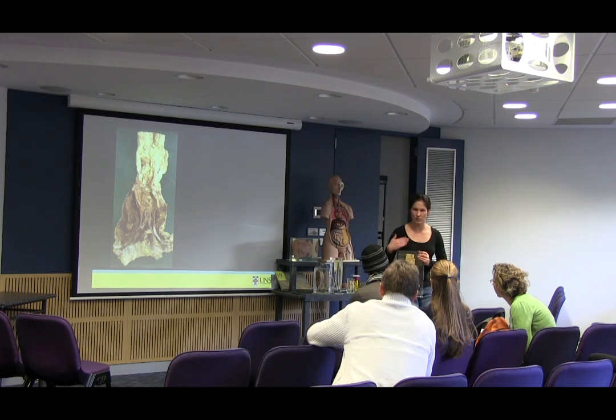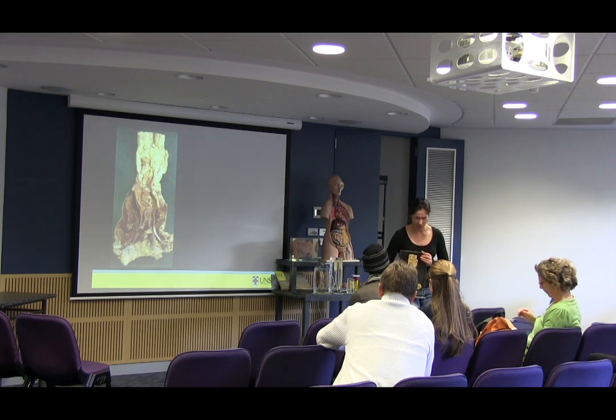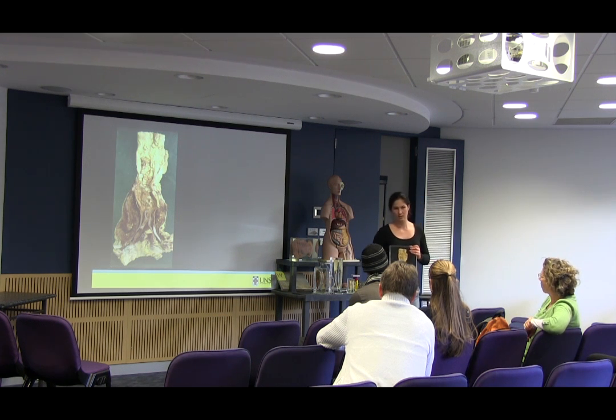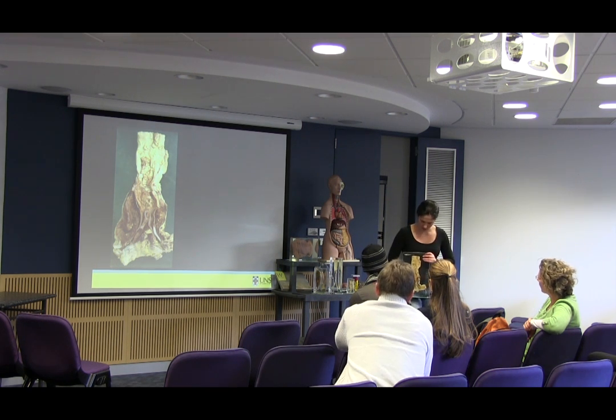Remember the other one was nice and white and smooth. This one's sort of a yellow, all different colours. It's all textured. So it indicates disease, and that's because of the cholesterol that's attached to the inside of the artery wall. You can also see that the shape has changed.